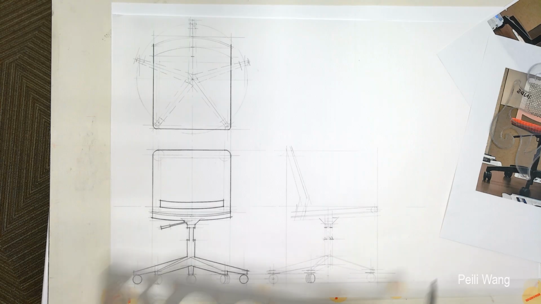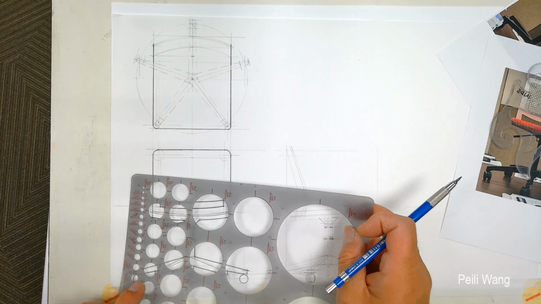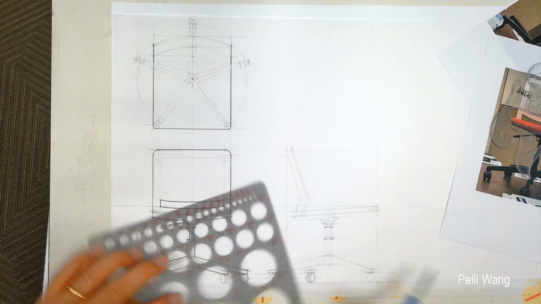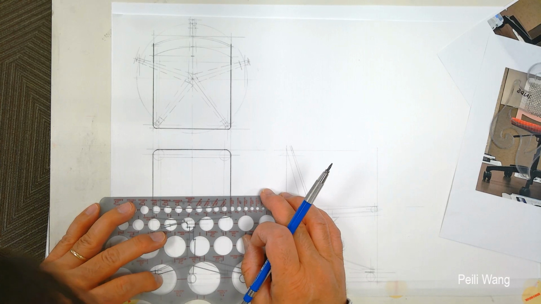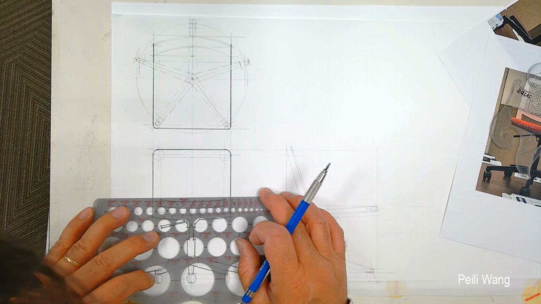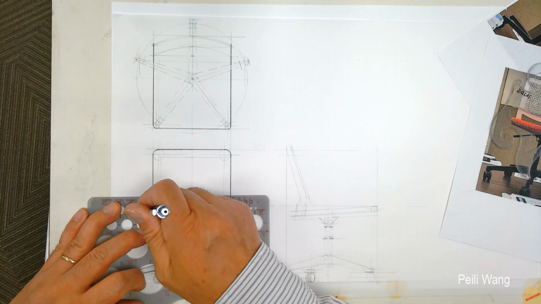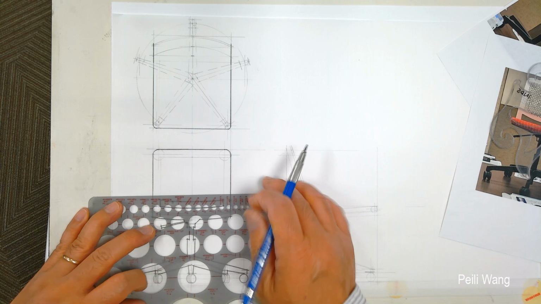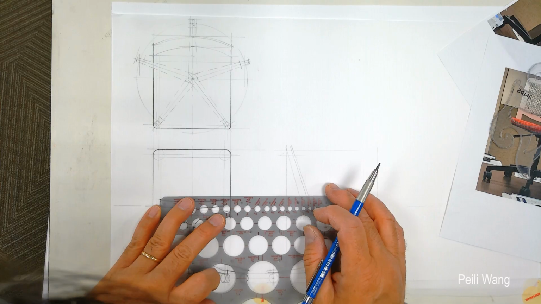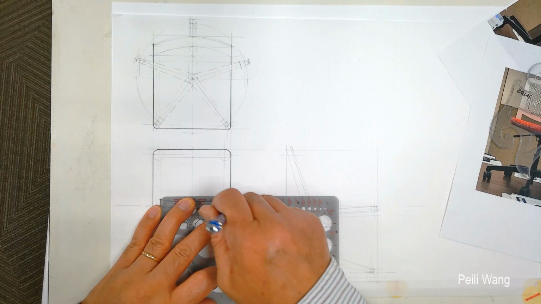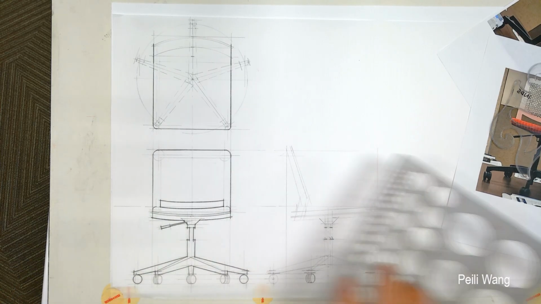I use a B. And also this is a seating, the cushion, okay, cushion. Details.